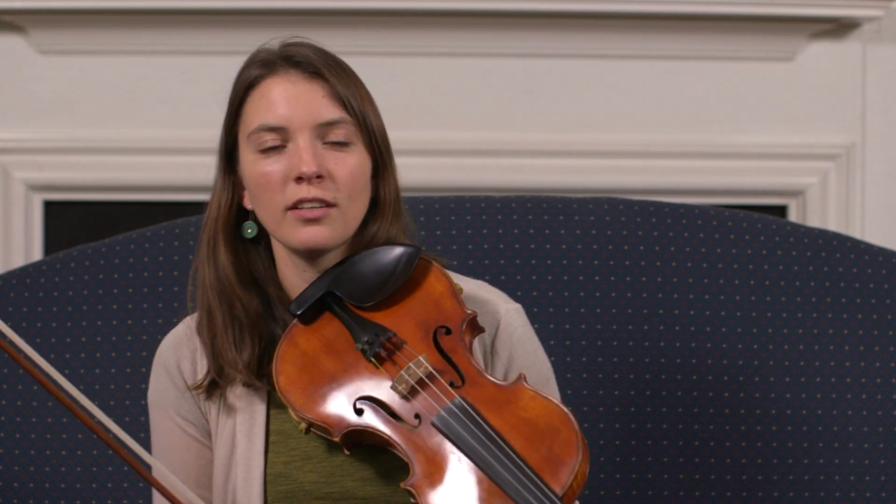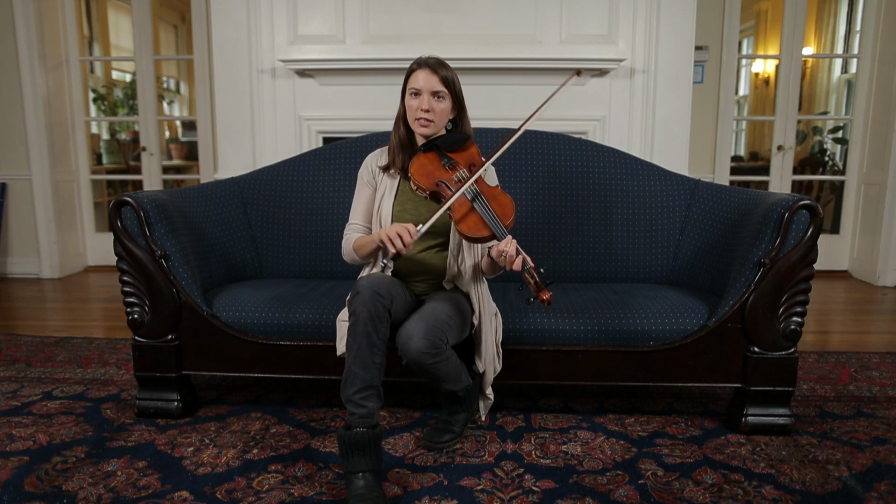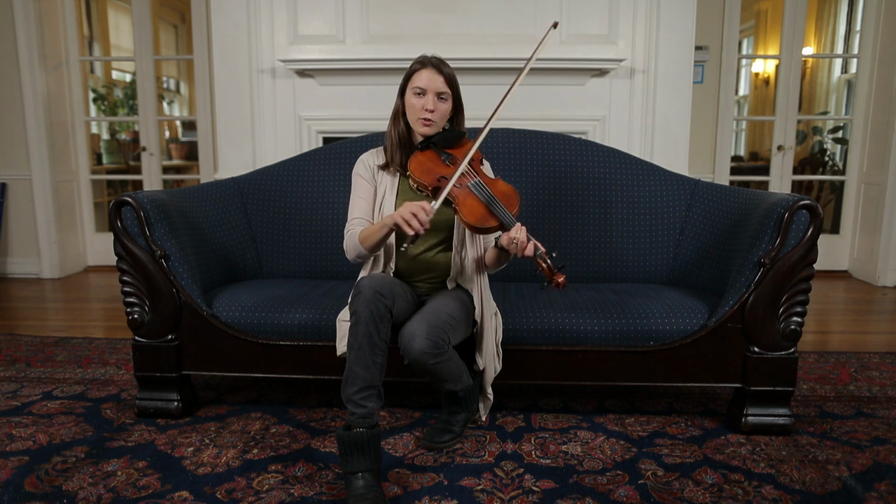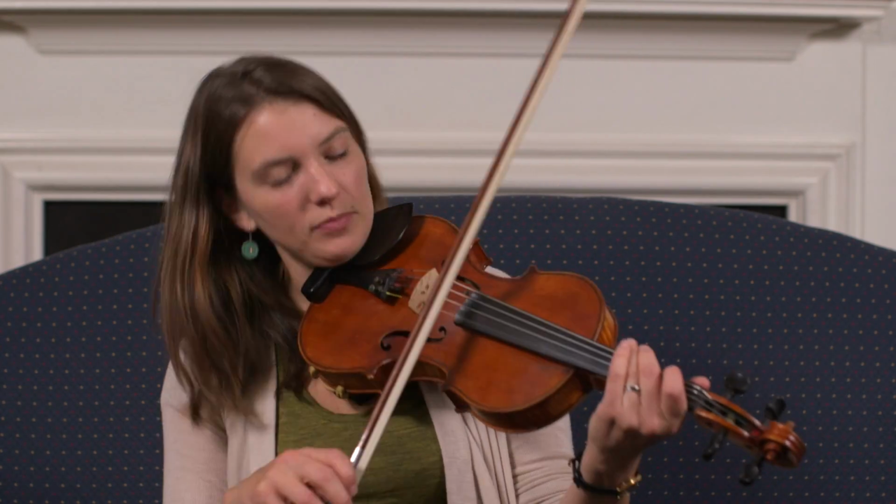There's the syncopation. So I'll play the tune one more time so you can see all of those different aspects in the tune. Le Diable Vert.